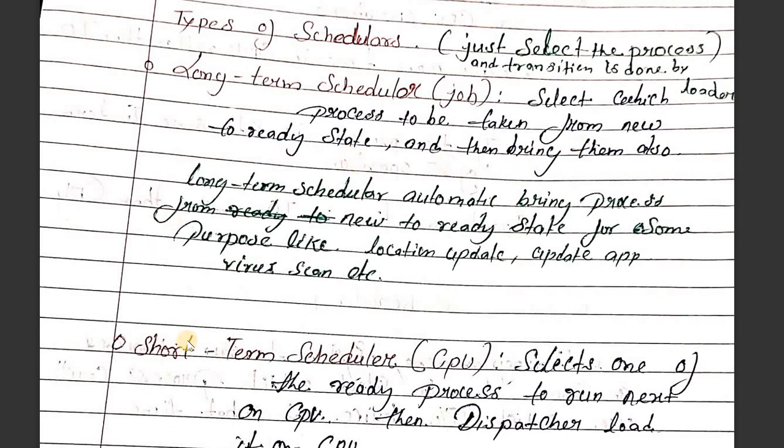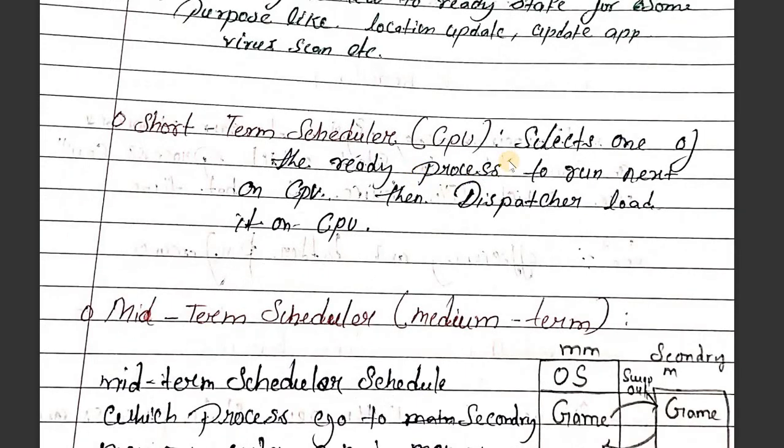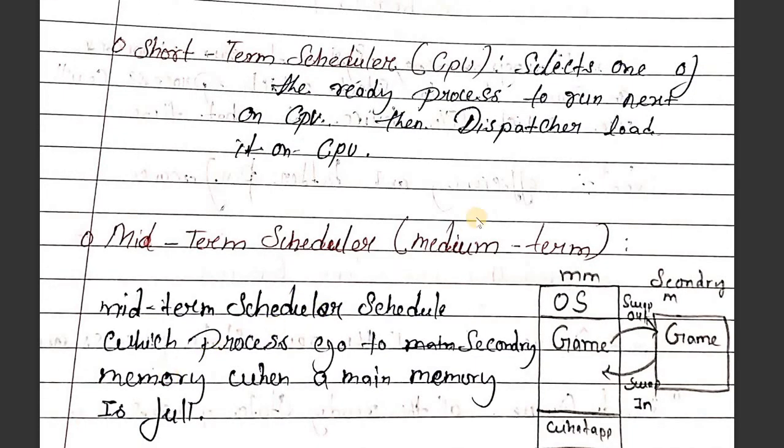The other is the short-term scheduler. The short-term scheduler is used to select the processes which are in the ready state, means in RAM. So the short-term scheduler decides which process will go next on the CPU. The loading of the process on the CPU is done by the dispatcher.